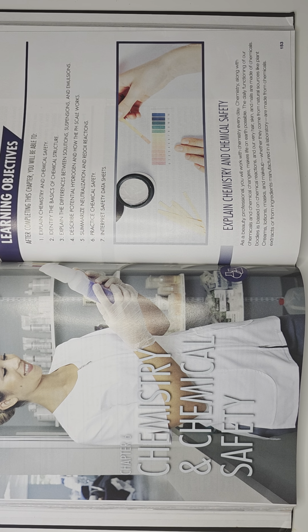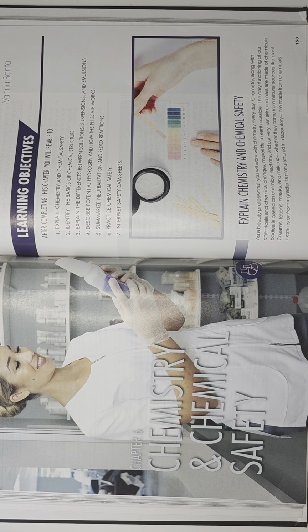After completing this chapter, you will be able to explain chemistry and chemical safety, identify the basics of chemical structure, explain the difference between solutions, suspensions, and emulsions, describe the potential hydrogen and how the pH scale works, summarize neutralization and redox reactions, practice chemical safety, interpret safety data sheets.